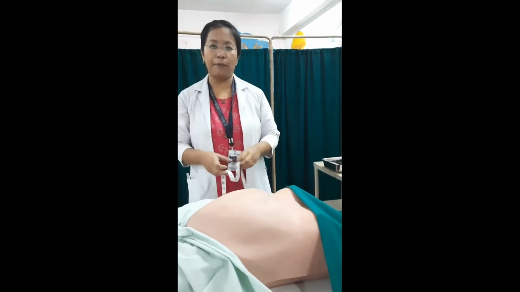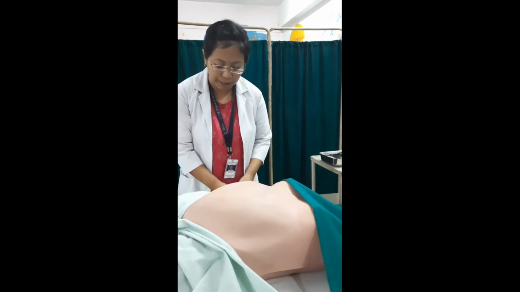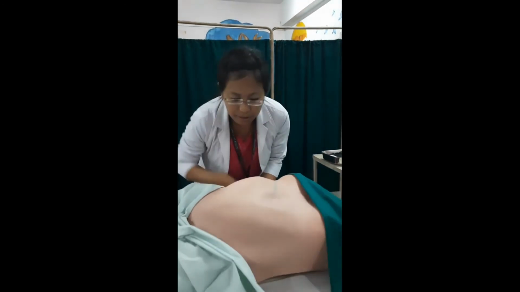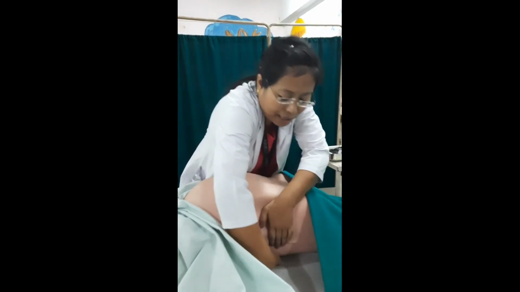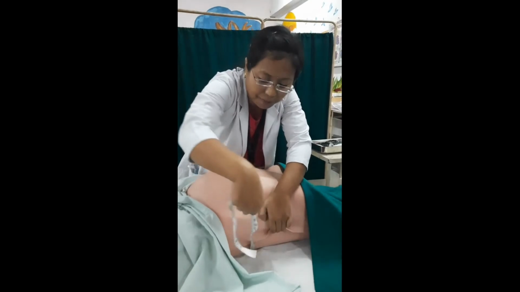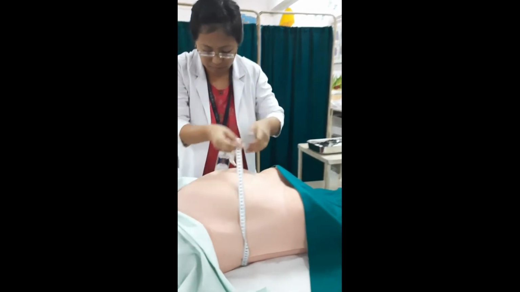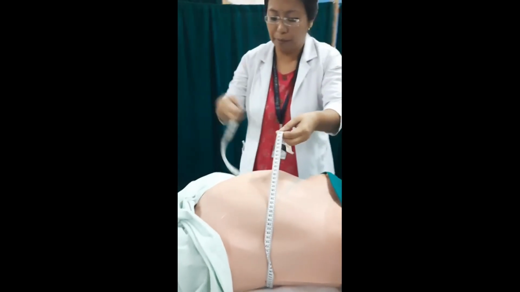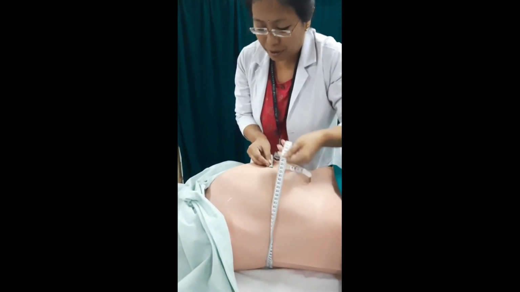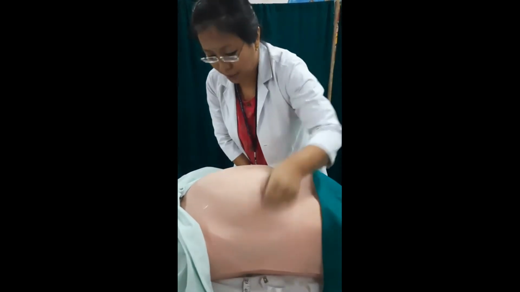In the inspection itself, we also have to measure the abdominal girth, where we insert our inch tape under the mother, then encircle it and bring it to the midline of the umbilicus, and then we measure the abdominal girth. So like this we measure the abdominal girth.